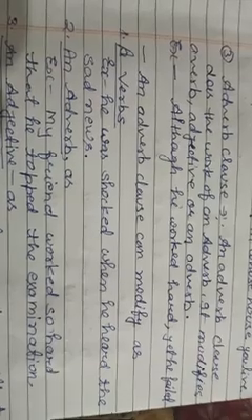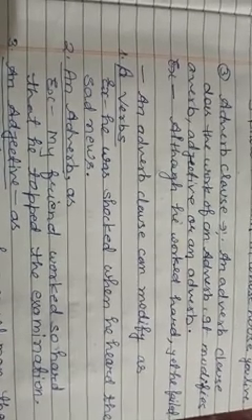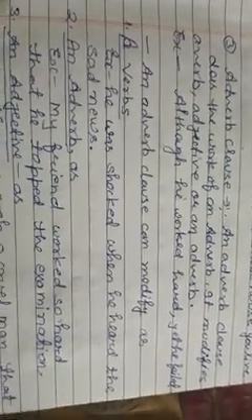Another point: an adverb clause can modify a verb. For example, he was shocked when he heard the sad news.